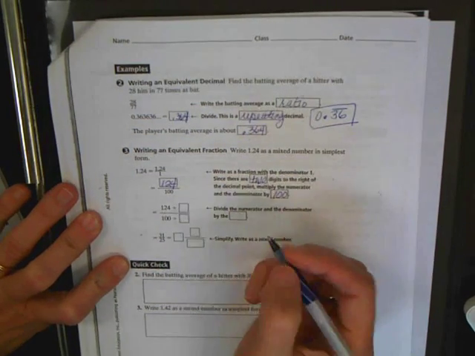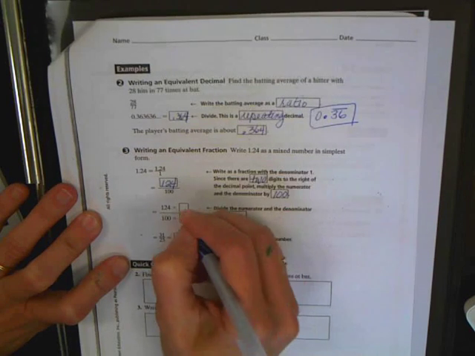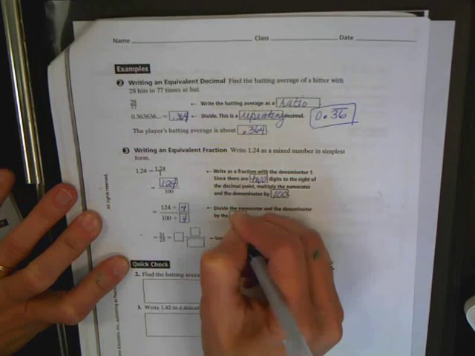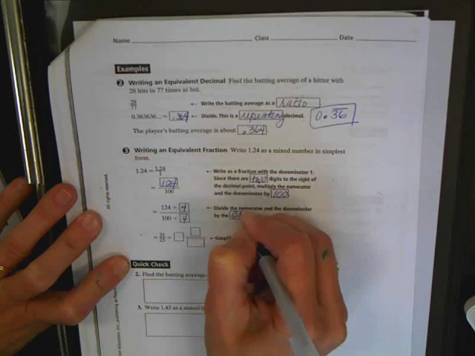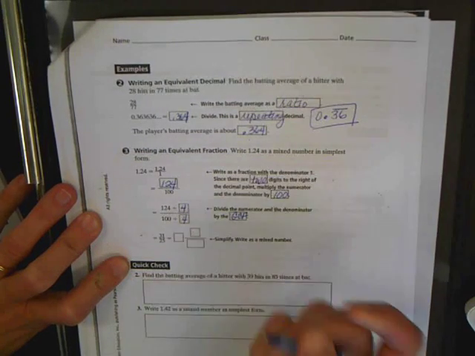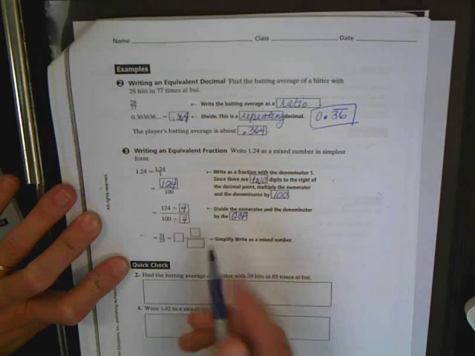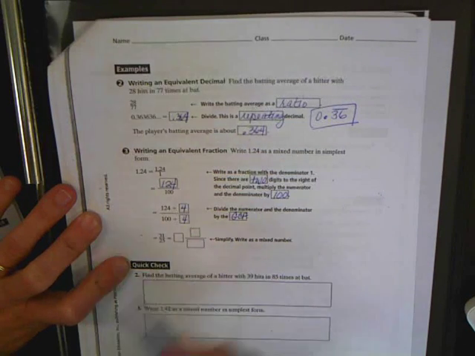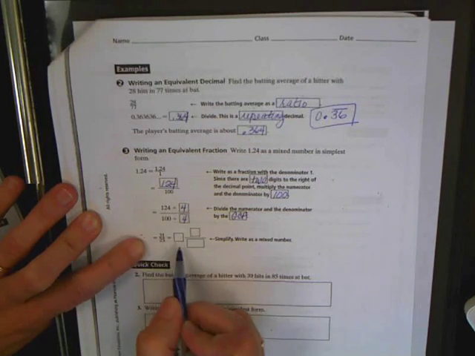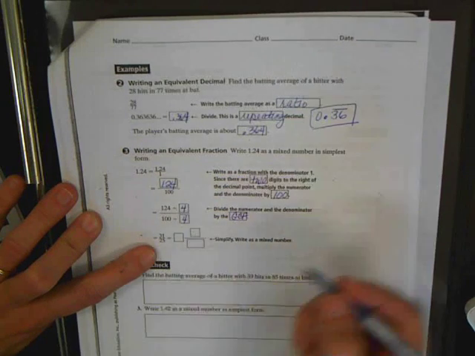The greatest common factor here is 4, so we're going to divide each of these by 4. All right, 124 divided by 4 is 31. 100 divided by 4 is 25, which you see here. Simplify as a mixed number.